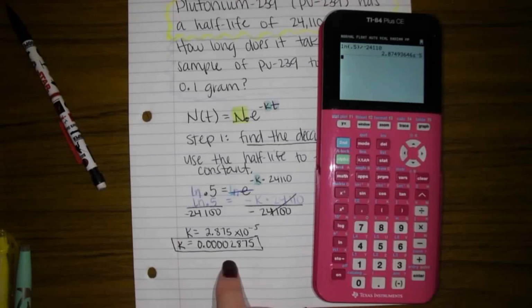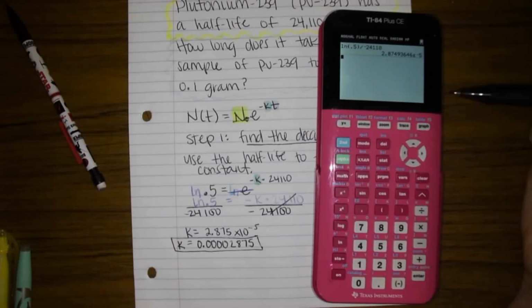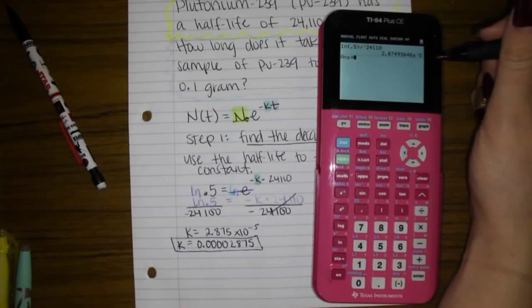Now all we've done so far is find our decay constant. Before we get too far, I want you to take your calculator and store this value. If you use a rounded value, you're not going to get the exact answer. This STO with the little arrow button means store. So go ahead and click that, and then you can put this in any letter that you want.